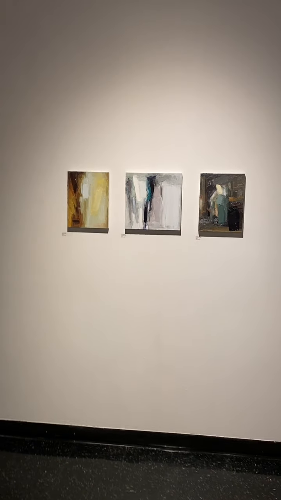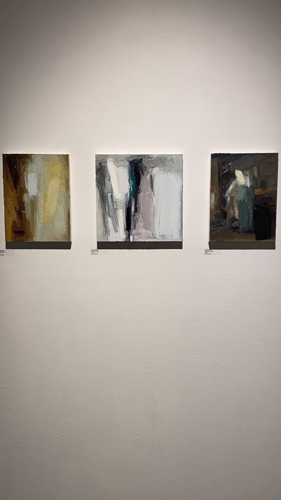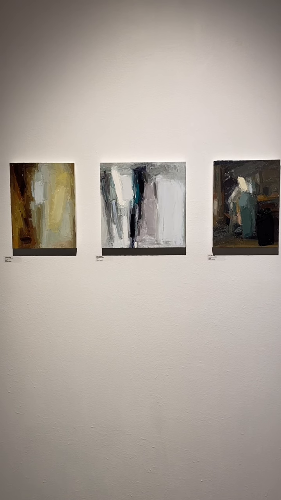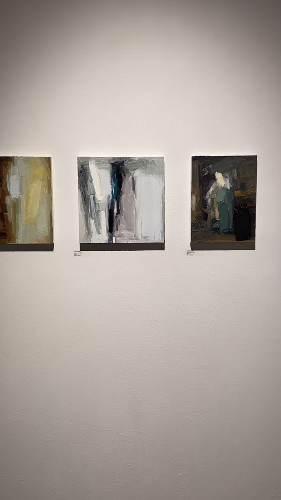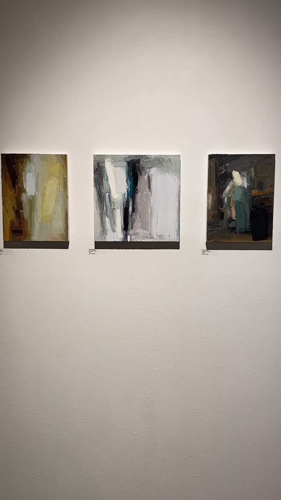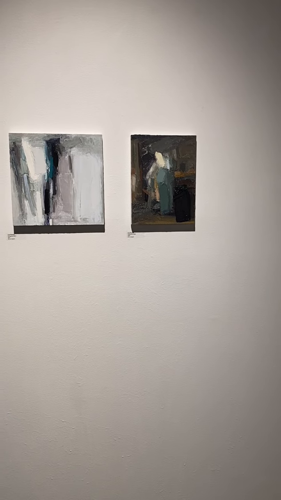These are 3 works by painting professor Lisa Russell. She's very interested in abstract form and bringing in light through the use of heavy oil paint. A lot of our visitors have noticed the painting on the right, though, as being perhaps a little bit more figurative than her other works.